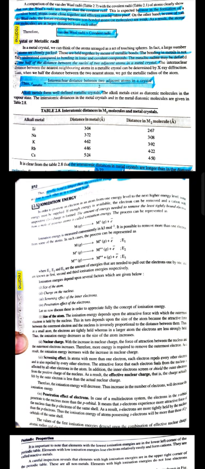The metallic radius may be defined as one half of the distance between the nuclei of two adjacent atoms in a metal crystal. The interatomic distance between the nearest neighboring atoms in a metallic crystal can be determined by X-ray diffraction. Thus, if we halve the distance between the two nearest atoms, we get the metallic radius of the atom. So, the metallic radius is equal to the interatomic distance between two adjacent atoms in a crystal divided by 2.